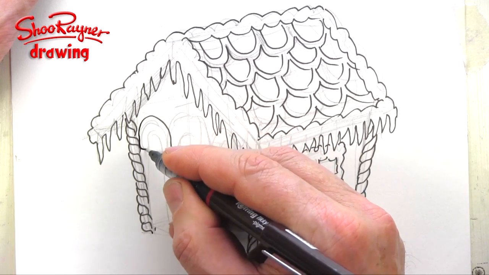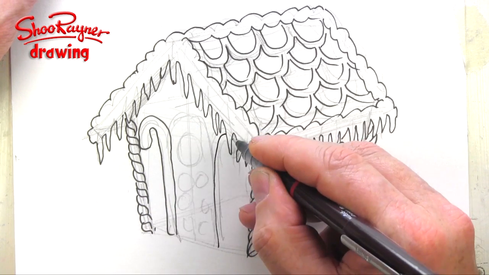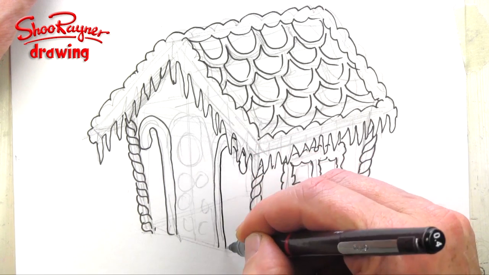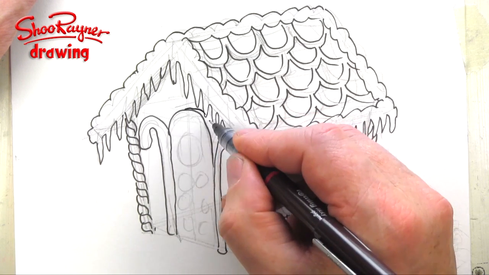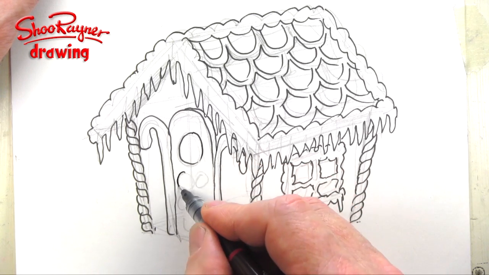And I'm going to draw a candy cane on there, and a candy cane which is kind of hiding in underneath the ridge of the roof that's sticking forwards. And then we can put the door in there, which is kind of like a biscuit that's being stuck on.